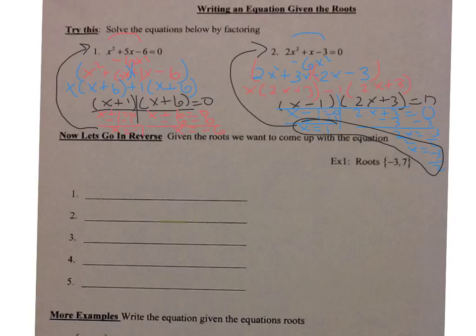The first thing we're going to do, step 1, so write on your paper, is to set the roots equal to x. So over here I'll have x is equal to negative 3 and x is equal to 7.